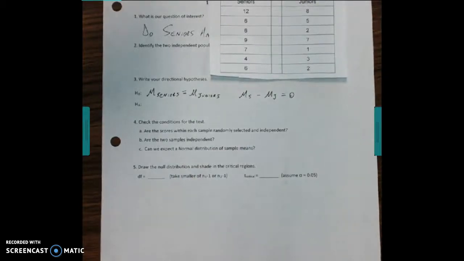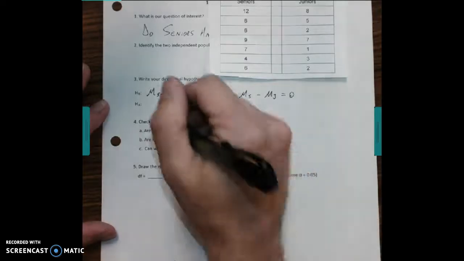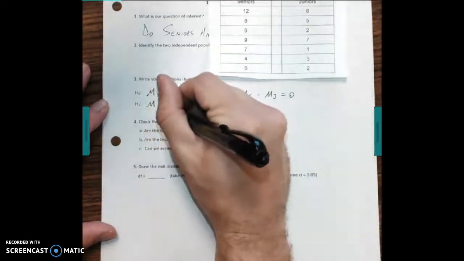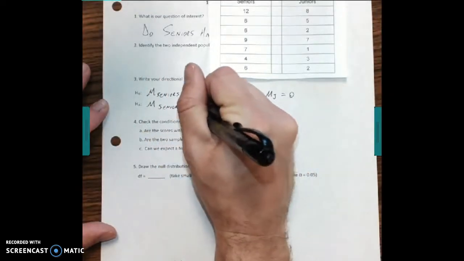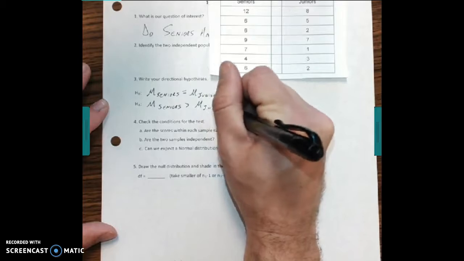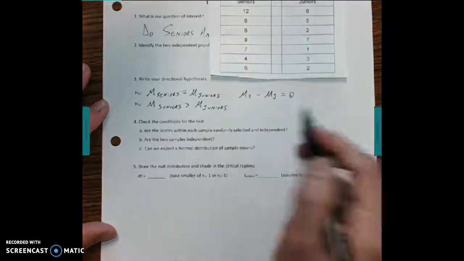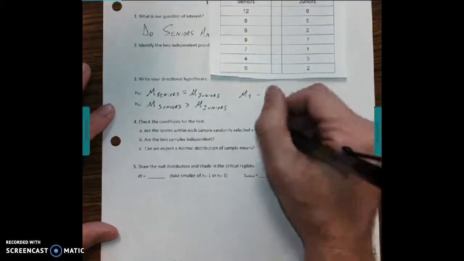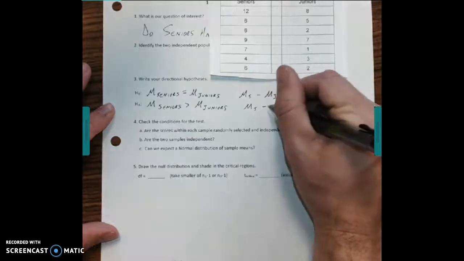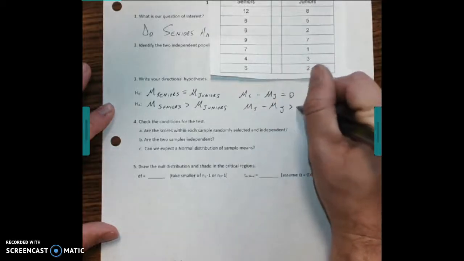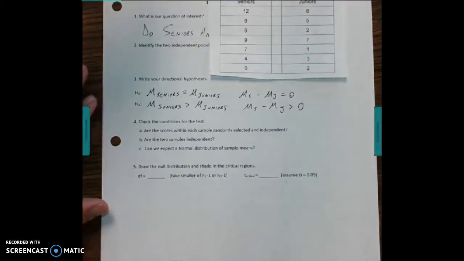But I happen to think that seniors are more tardy than juniors, and so my alternative would be the mu of seniors is greater than the mu of juniors. And you could rewrite that alternative hypothesis the same way. The mu of seniors minus the mu of juniors is greater than 0. There is some difference between them.